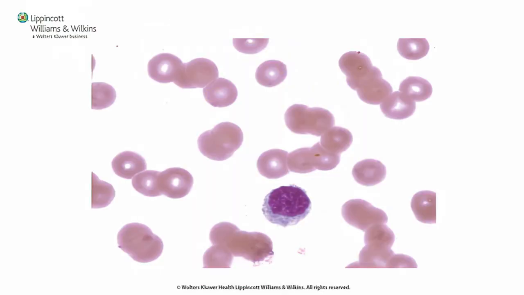And then on the peripheral smear, you'll see the red blood cells stacked up like coins or like poker chips, and that's called a rouleau formation. This doesn't actually happen in vivo, it's just something you find on the peripheral smear.